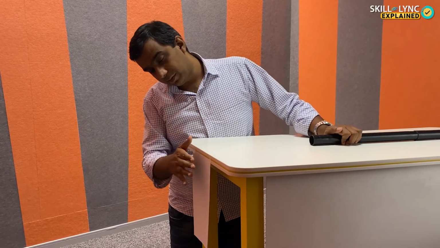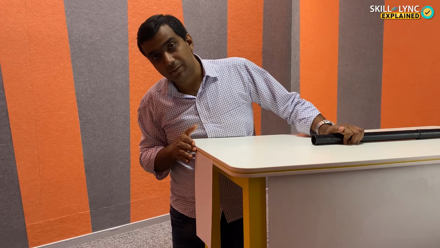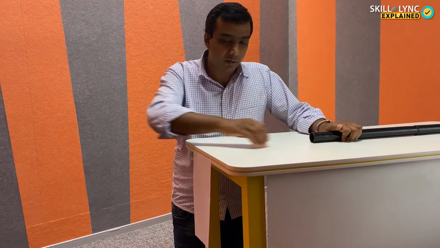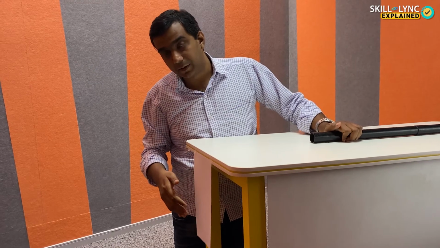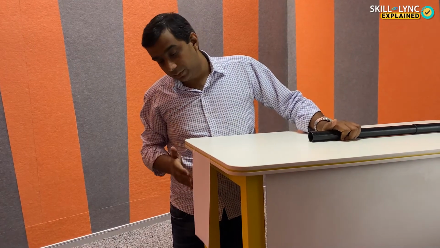So in the second experiment that we're going to do today, I have a piece of paper stuck on the side of this table, and I'm going to pass a stream of air above the table in such a way that this stream of air never actually directly touches the paper. And yet, we are going to see the paper lift this way.